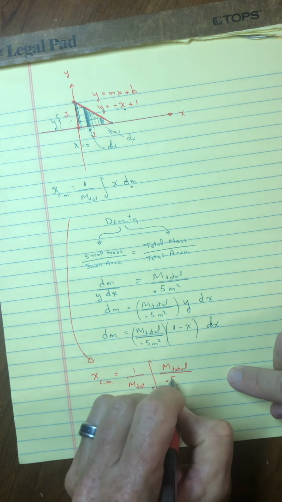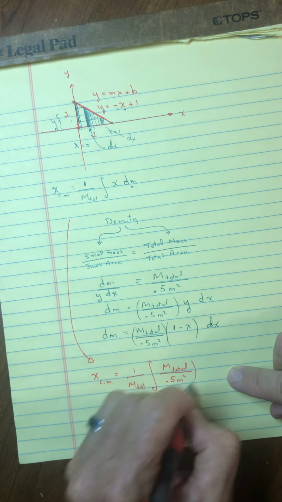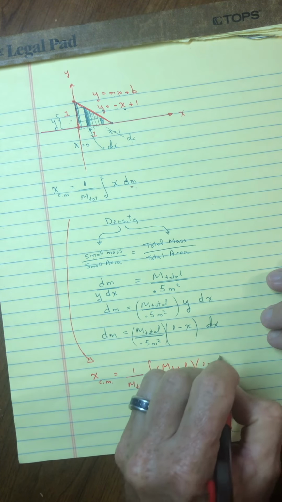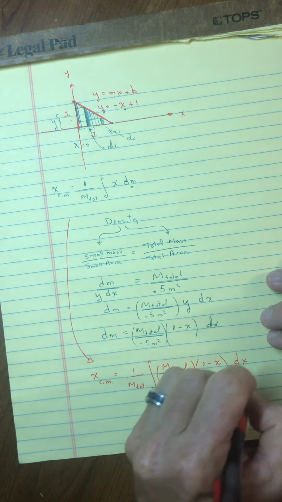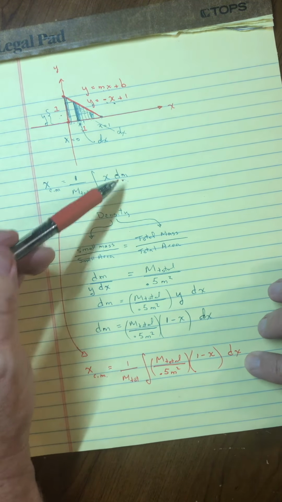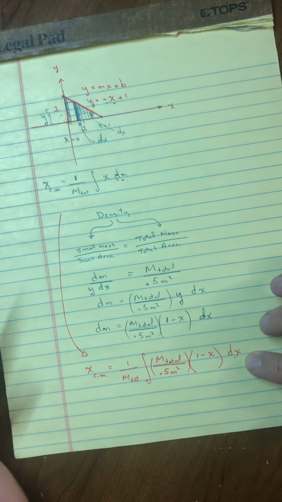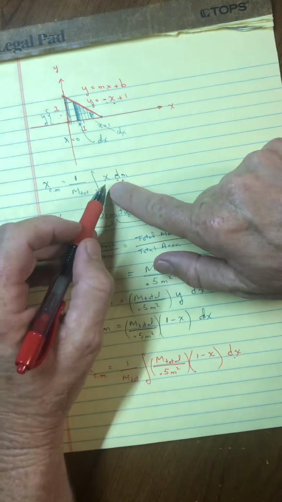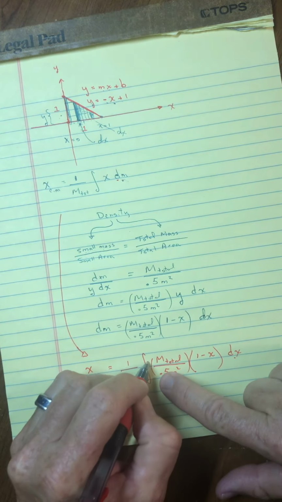As your math level increases, you'll learn to call this change of variables. And so when you are changing from a dm to a dx, oh, and I left out the original x, my bad.